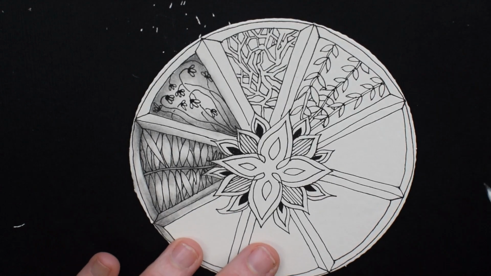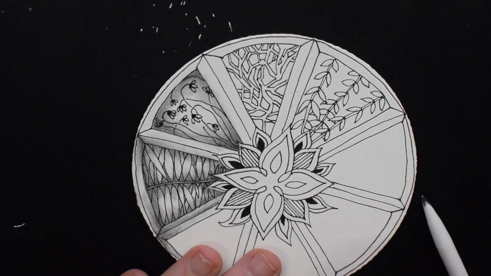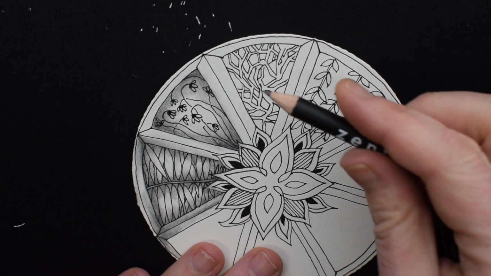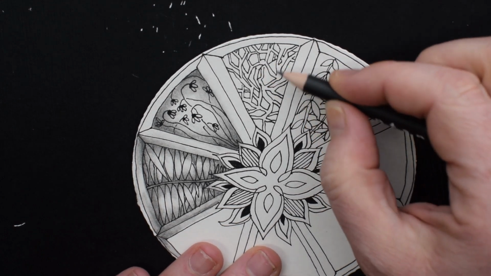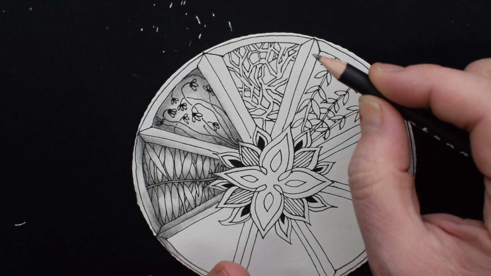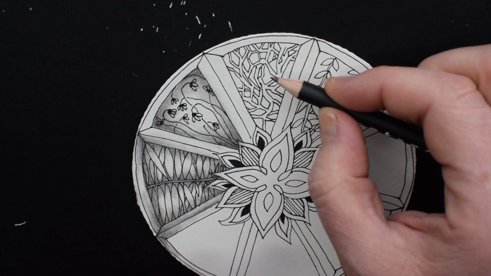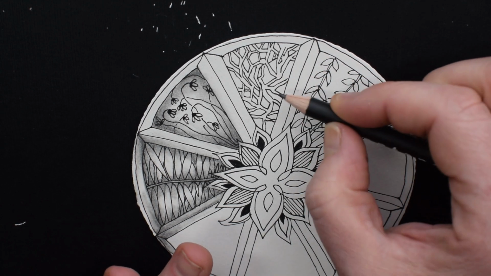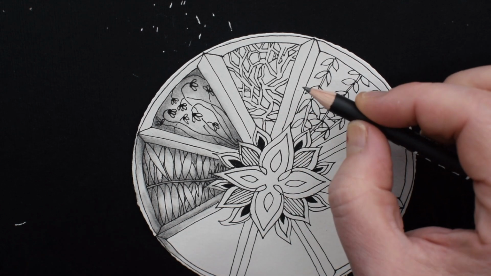Now this one, I feel like the only thing to do is put dark behind those branches, but I could make the branches black. Or I could make behind the branches black and make this just a black and white thing.